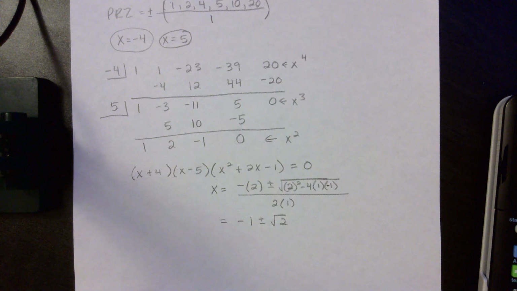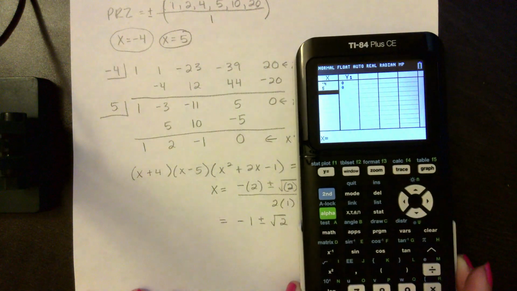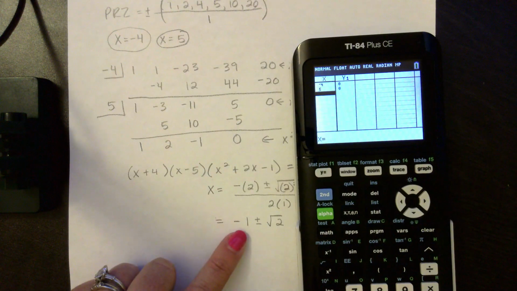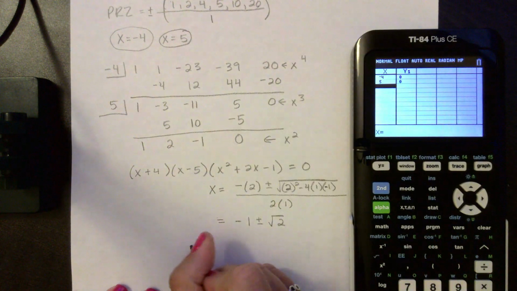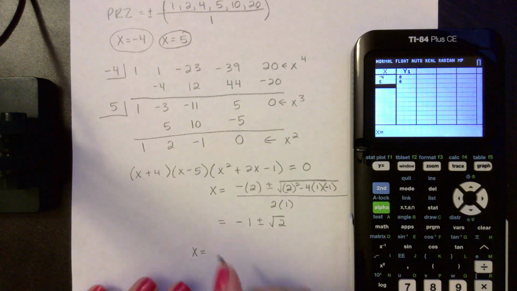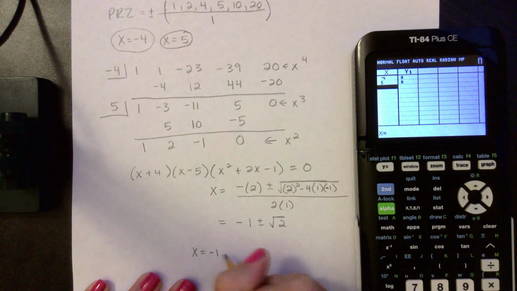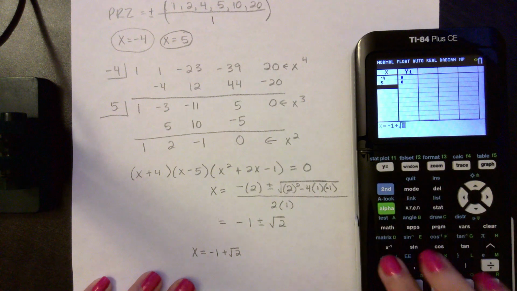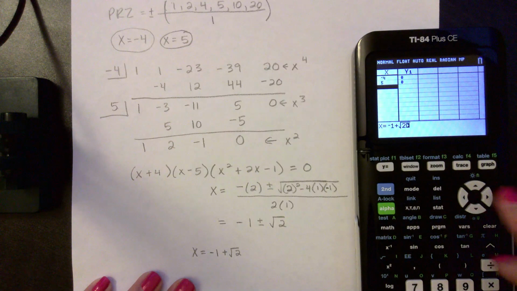Okay, so nice thing that we can do with our calculator. You are still in your table. To save yourself a little bit of time, you're going to type in my first exact root, -1 plus square root of 2. So here I'm going to type -1 plus the square root of 2.